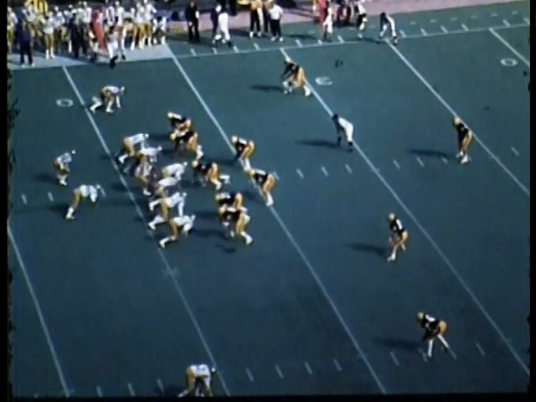Andre Jackson was hurt on that play and is out. Andre Jackson out of the lineup, and that could hurt the Hawkeyes. First and 10 for UCLA.